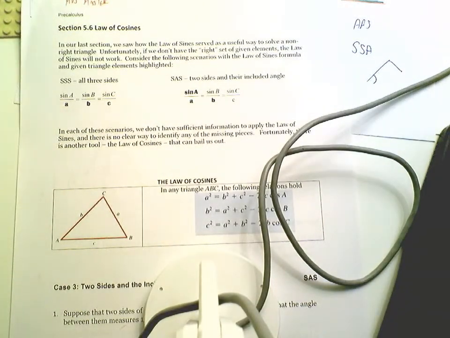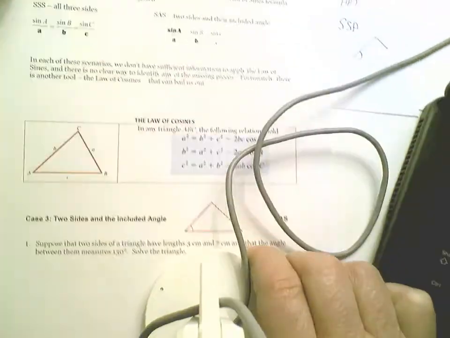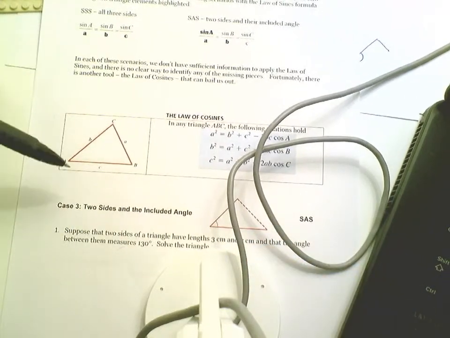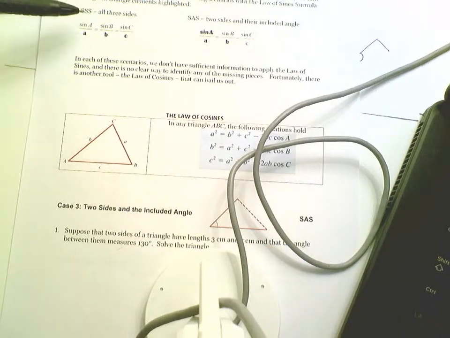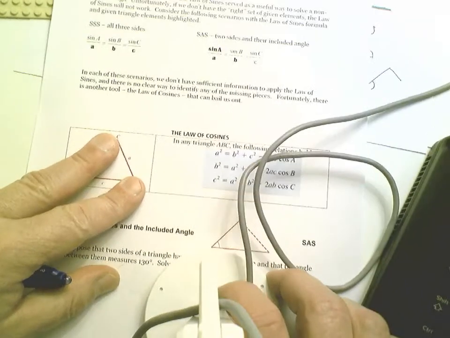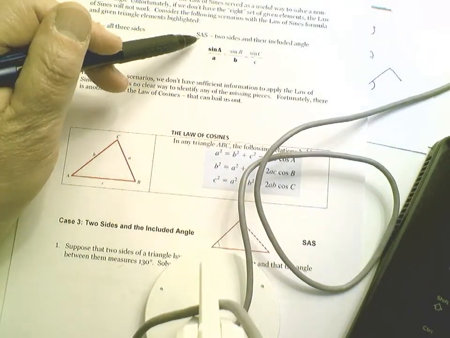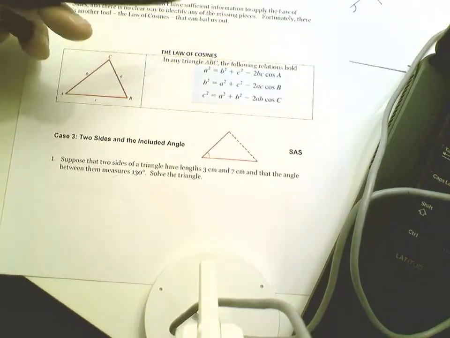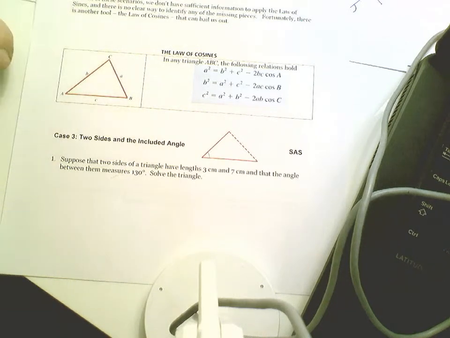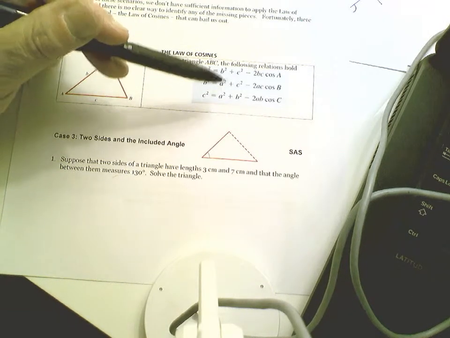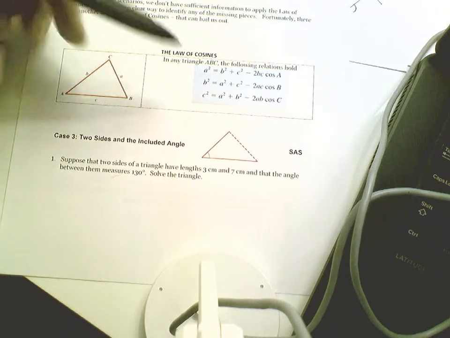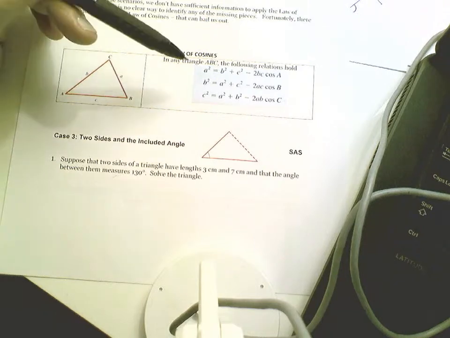But what's nice is there's a law called the law of cosines that is going to bail us out. If we happen to have all three sides of a triangle, or a side, angle, side, two sides and the angle in between, the law of cosines and the associated formulas that we have right here are going to do the job for us. There's three incarnations of it. It just depends on which side you happen to be solving for. You will have this formula. You will not need to prove it. You will not need to memorize it.